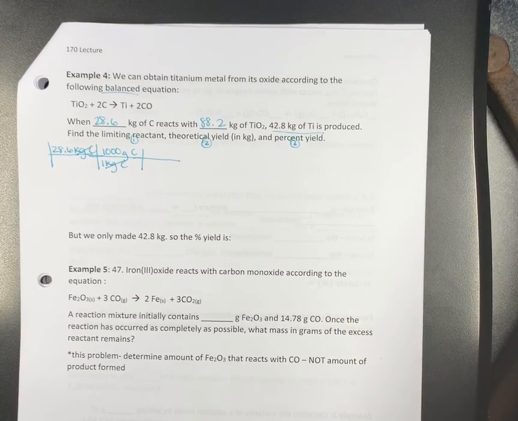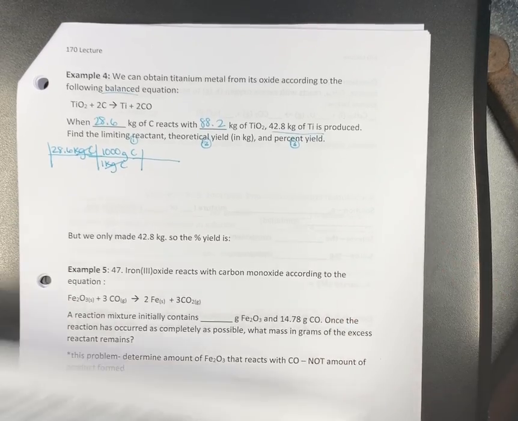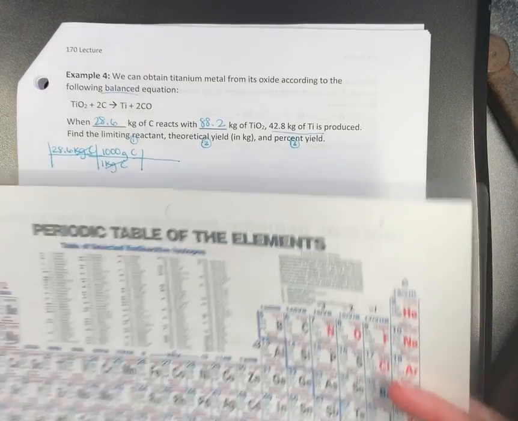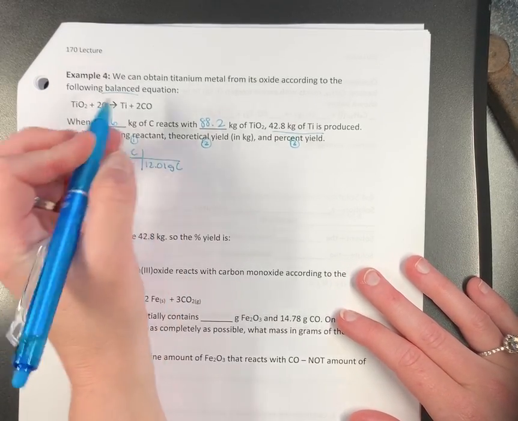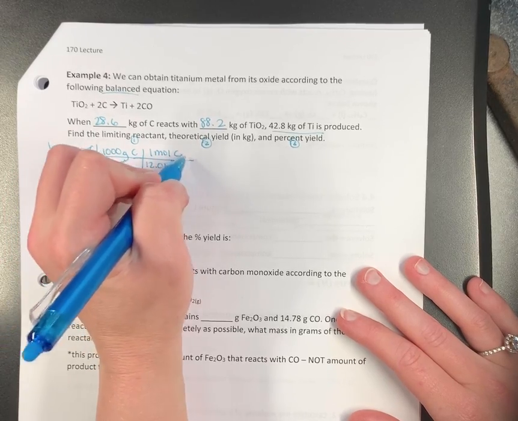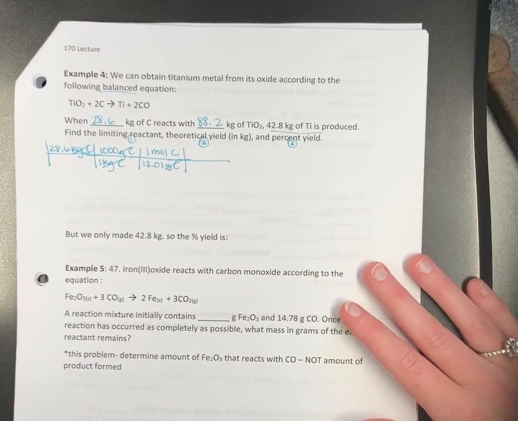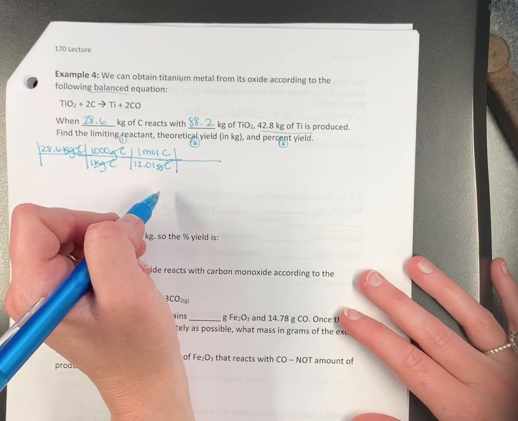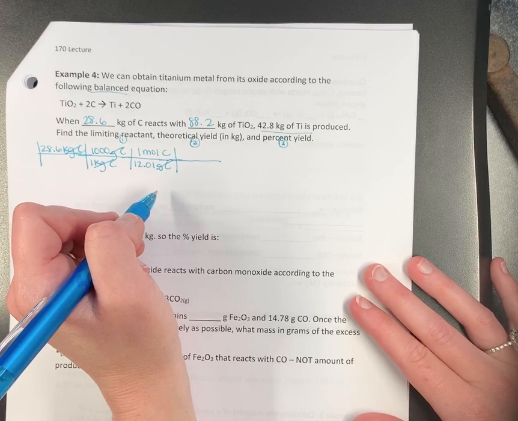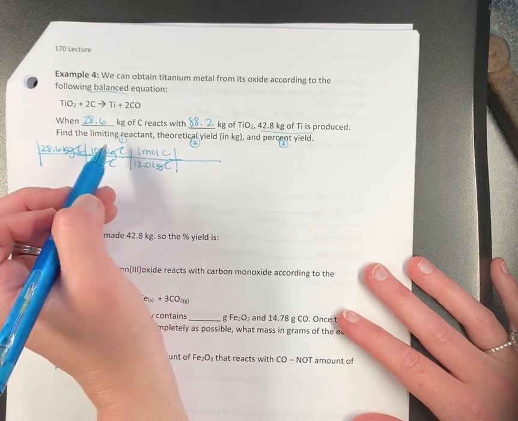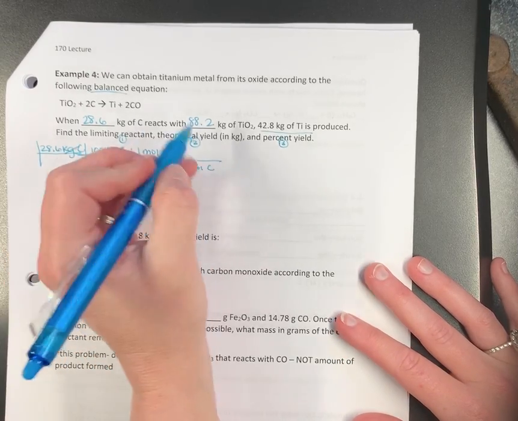Now from our periodic table, carbon is, I'm going to use 12.01 grams of carbon for 1 mole. Now we're in moles of carbon. Where should we go from here? The equation, yes. So our equation says we have 2 moles of carbon. What is our product that we're looking for?